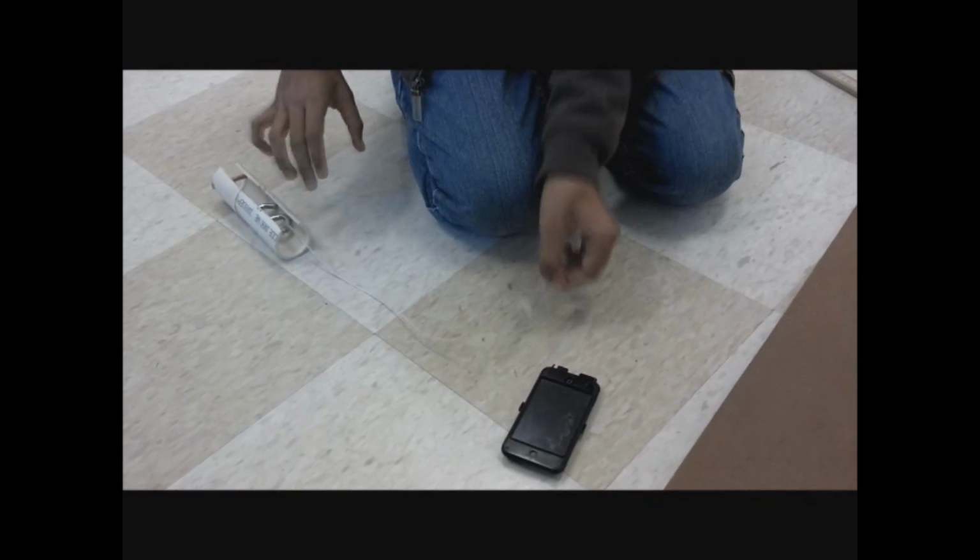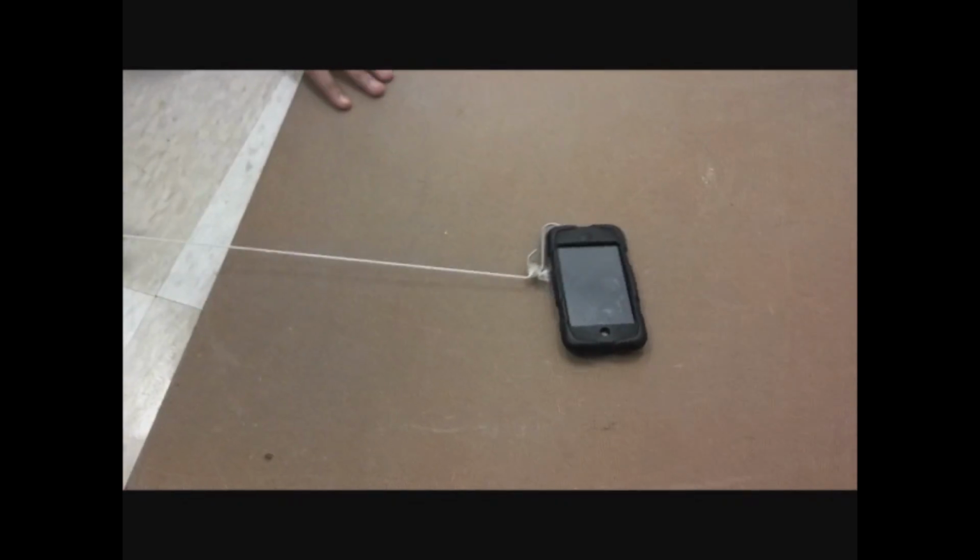First, we are going to find the force it takes to pull the phone without any cases. Next, we are going to find the force it takes to pull the phone with a lighter phone case. Finally, we are going to find the force it takes to pull the phone with a larger case.